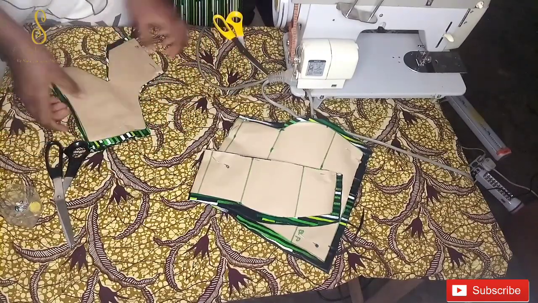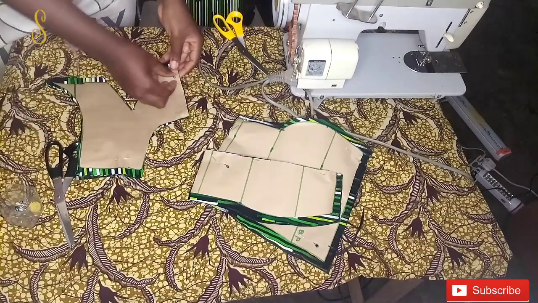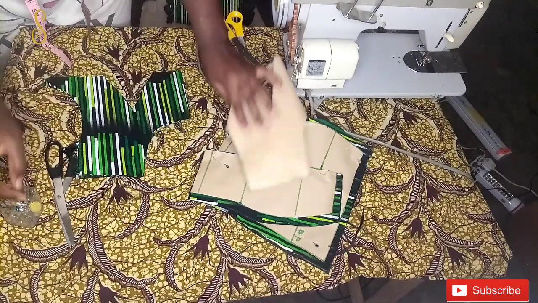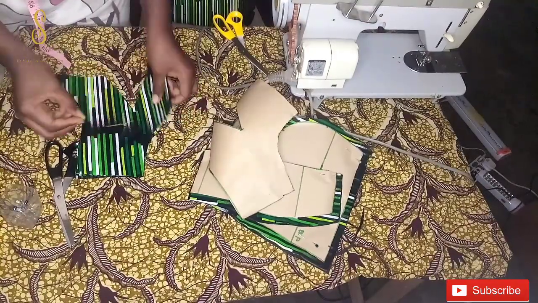I'm making a peplum top, so I've already cut out my flare for the peplum. So this is the yoke. I've already cut out the yoke as well.